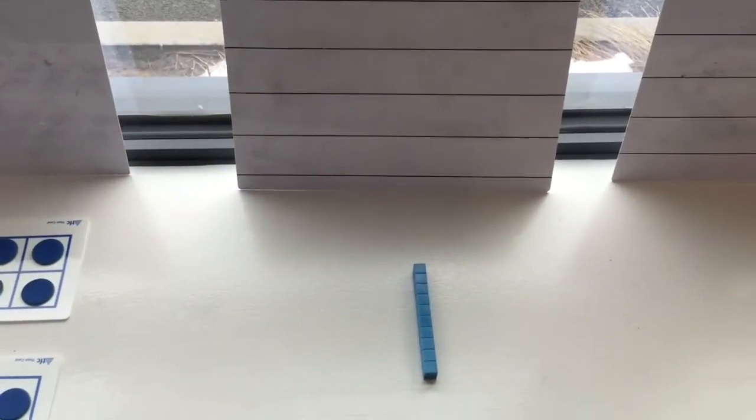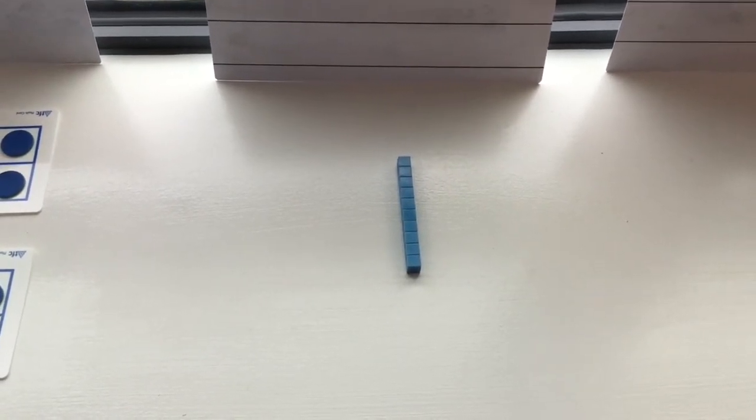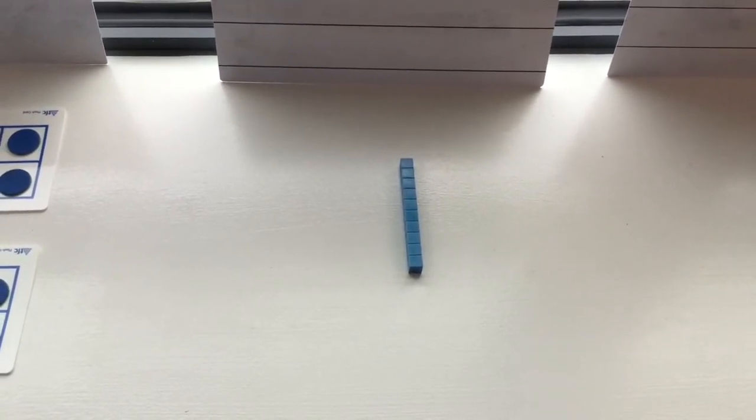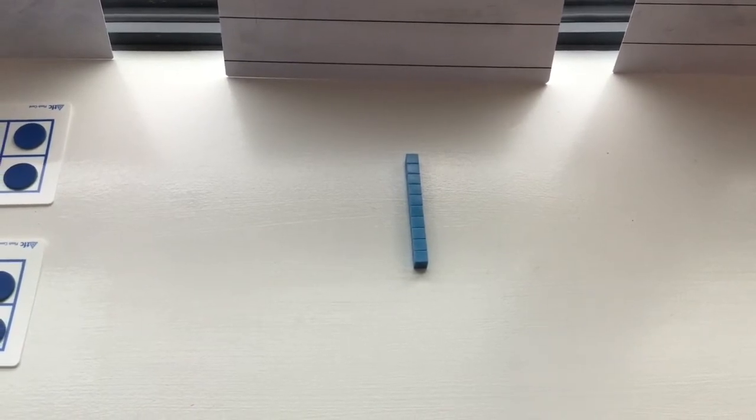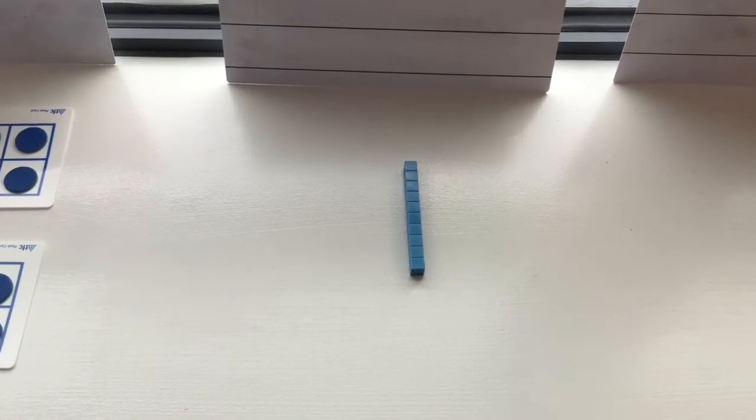Okay, we have some base 10 this time. How many base 10 can you see? What does this represent? Okay, it's a 10 stick, so we don't need to count each one. We can see that this represents 10.